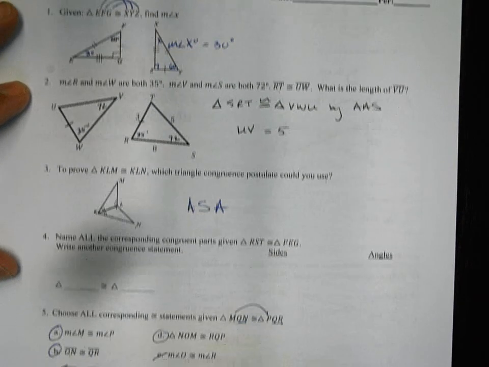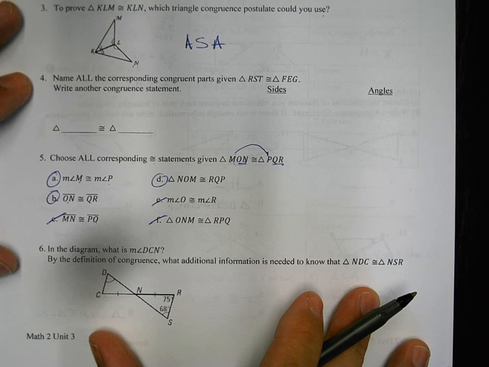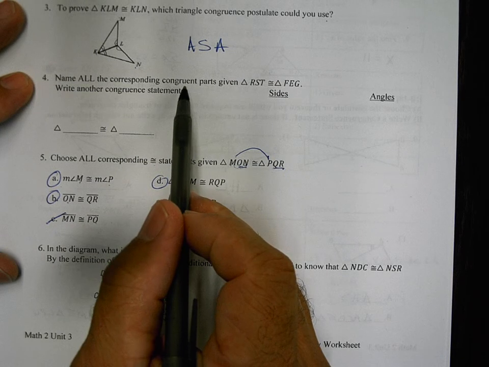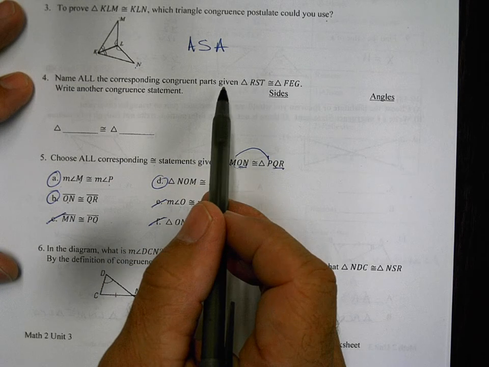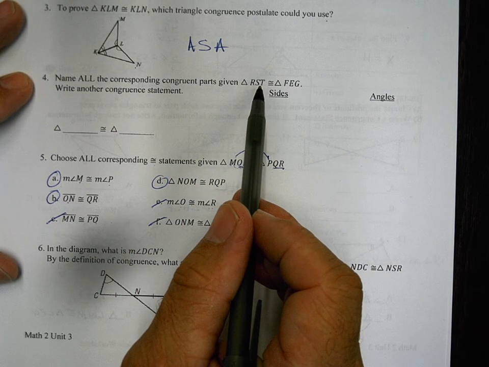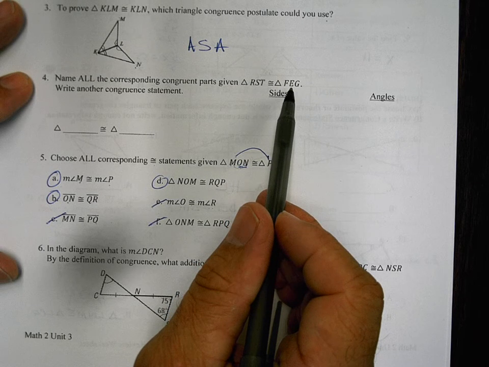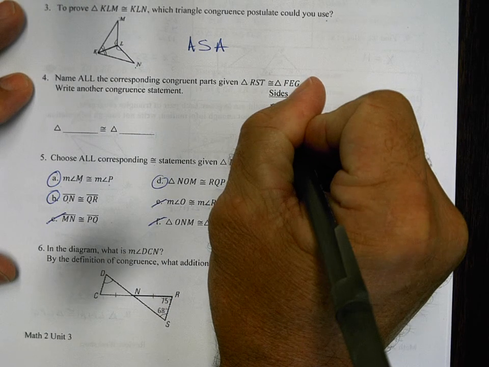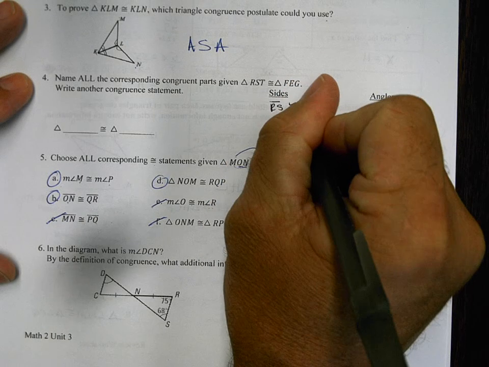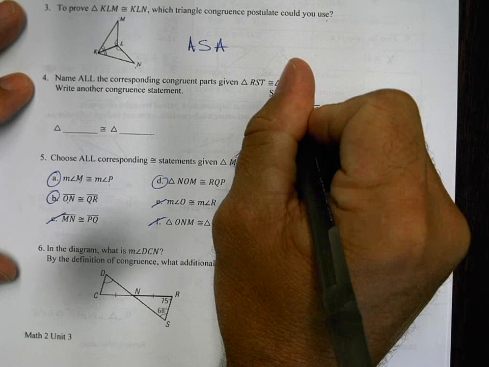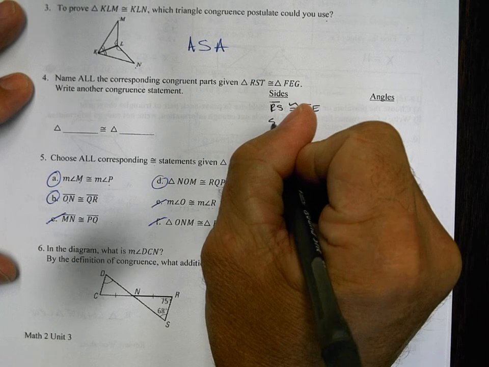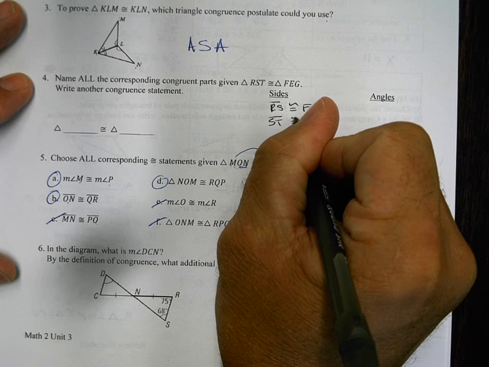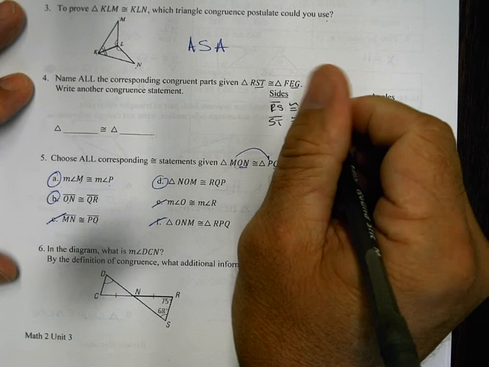Okay, moving on to number 4. Name all the corresponding congruent parts given RST is congruent to FGE. So that's pretty easy. We just start here with line segment RS is congruent to line segment FE. Then we can say line segment ST is congruent to EG.